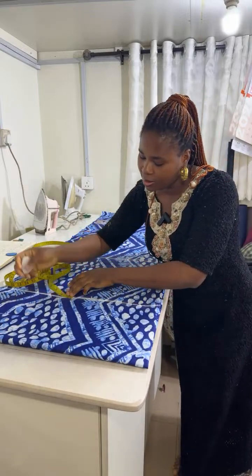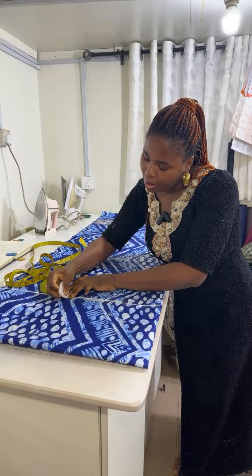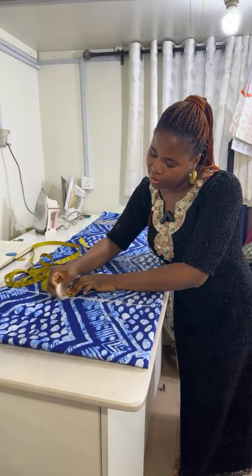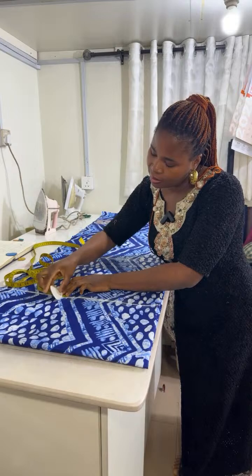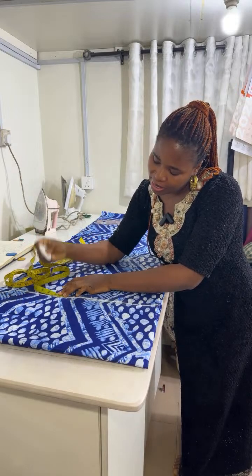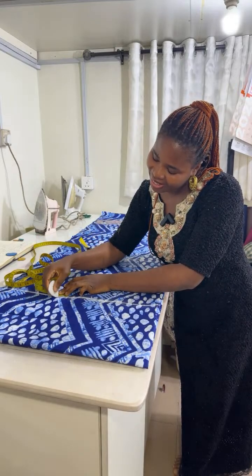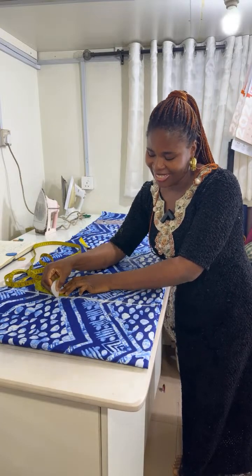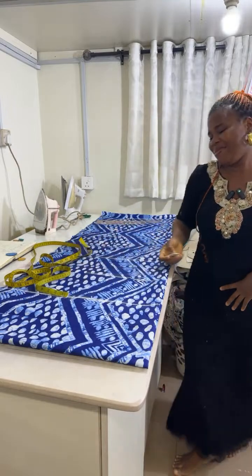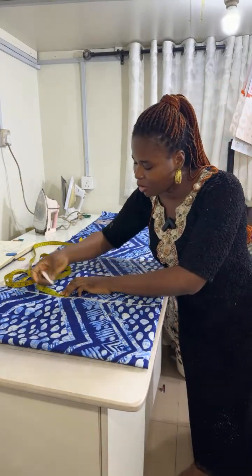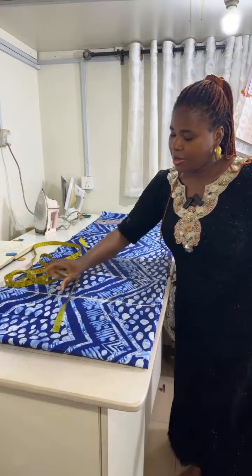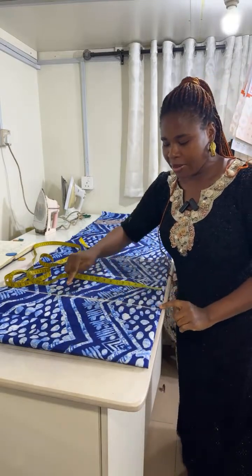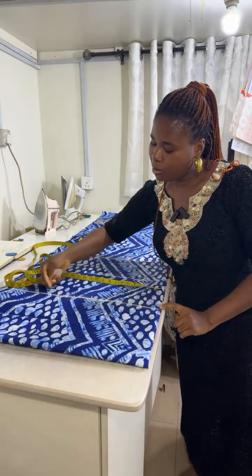Then you add your ease. I'm doing 0.75 for the ease. Then the seam allowance. You know these people, they like allowance inside, even though they're not planning to increase in weight, they still tell you to put allowance. So I'm using 1.5 for the seam allowance. So here we have the bust divided by 4 plus ease plus allowance.